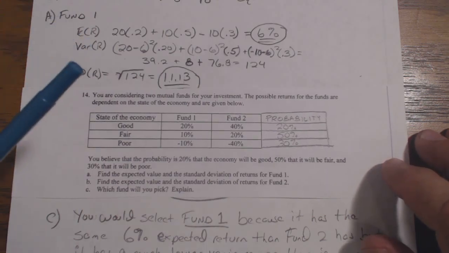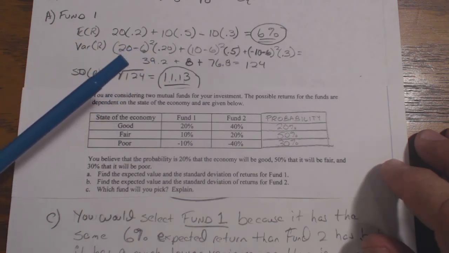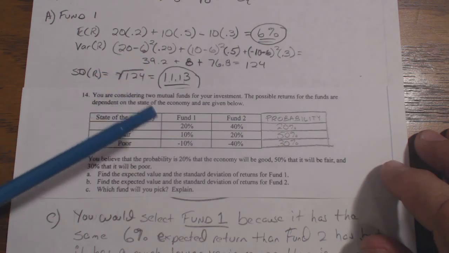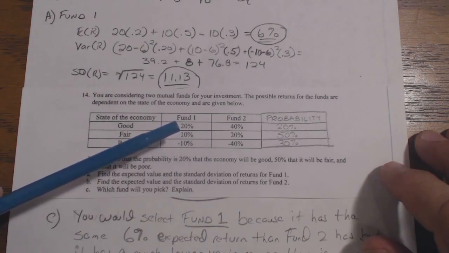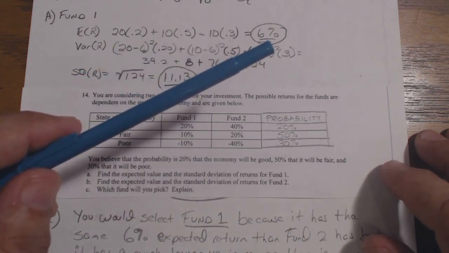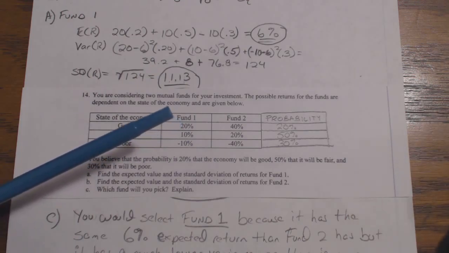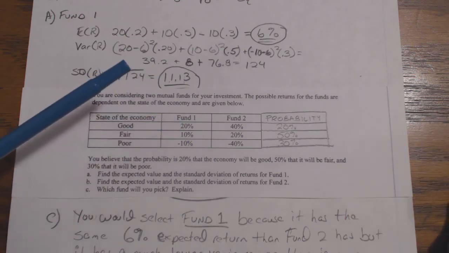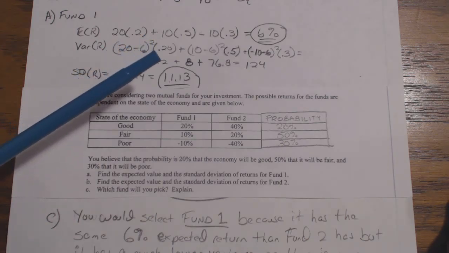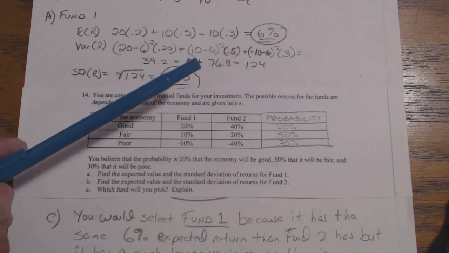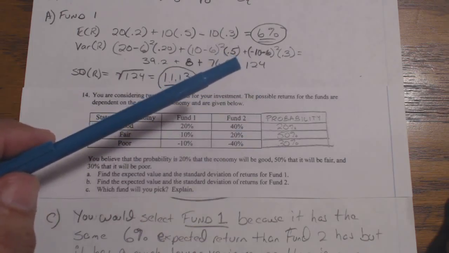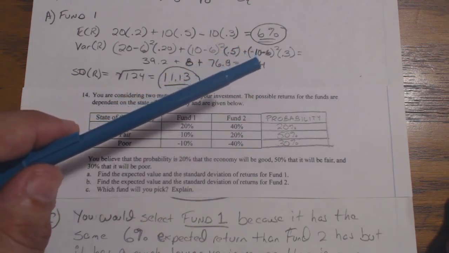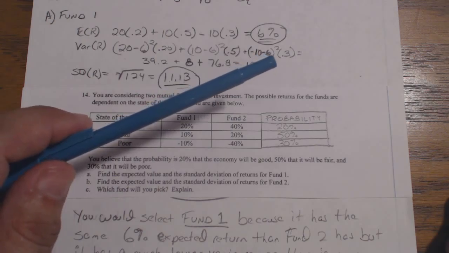Now remember, the variance is you take each one of those, which is the x minus mu squared times the probability. So this is 20% minus 6%, which is, remember, the expected return is the average, which is mu. Okay, so 20% minus 6% squared, so that's 14 squared in that case, times 0.2 plus 10 minus 6 squared times 0.5, which is the probability, plus, and then put this in brackets, and this is real important because I screwed up on this, make that a minus 10 minus 6, so this becomes a minus 16 squared.